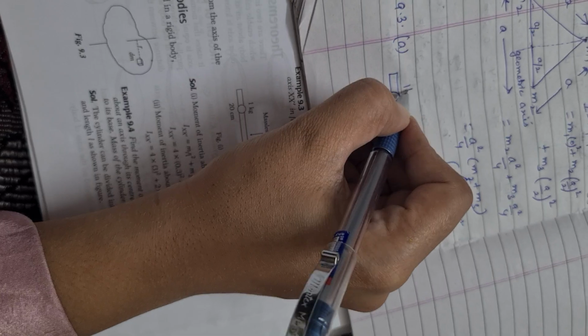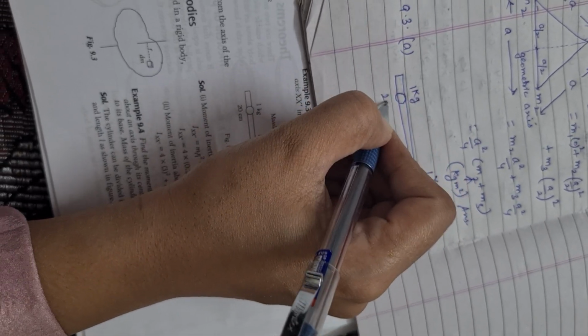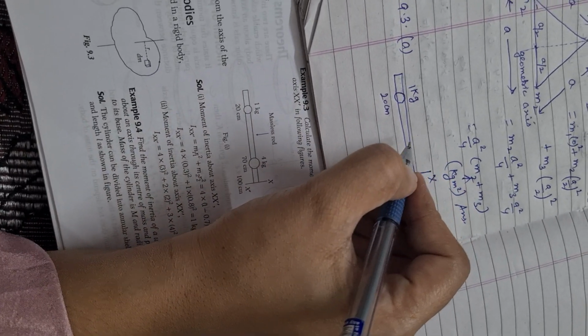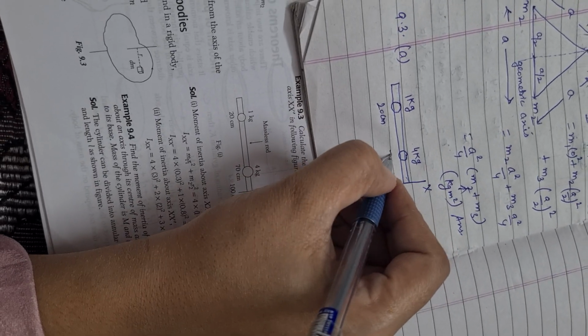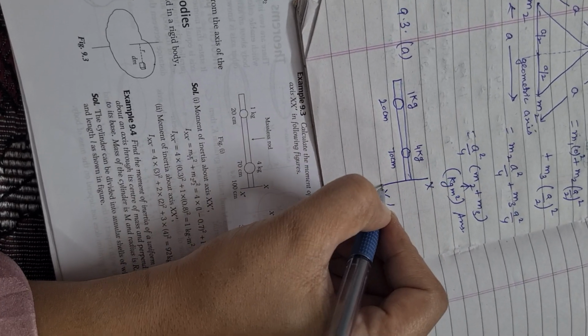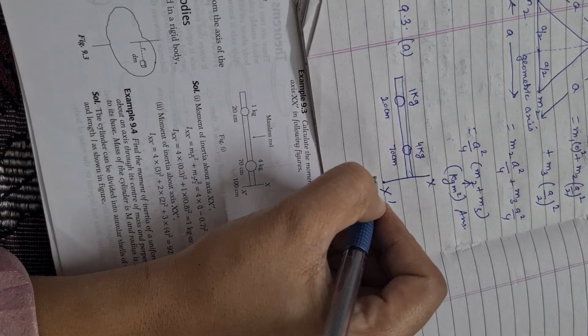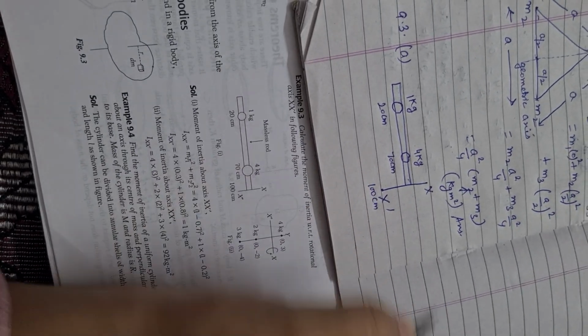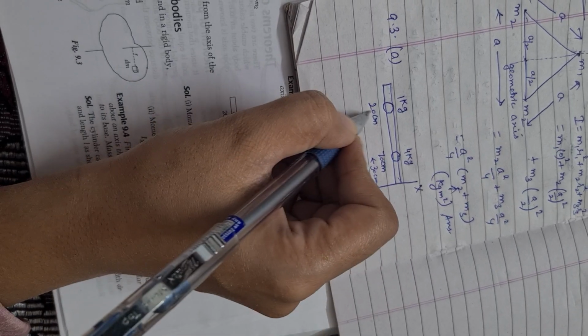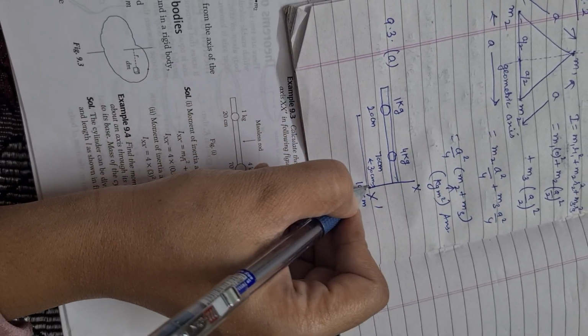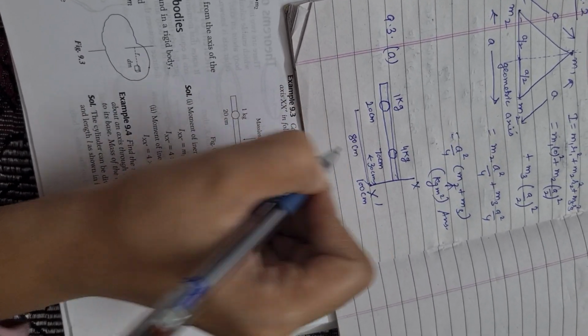One particle we have to take is 1 kg, which is at position 20 centimeter, and the second is 4 kg, which is at position 70 centimeter, and the geometric axis is present at 100 centimeter. Then this distance becomes 30 centimeter, and the distance of the first from the geometric axis becomes 80 centimeter.